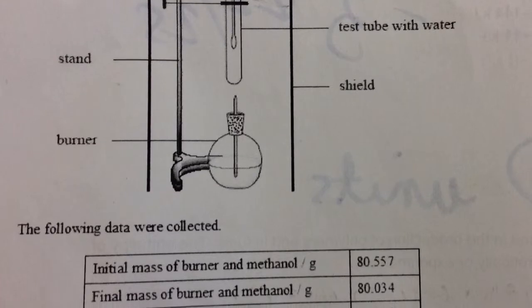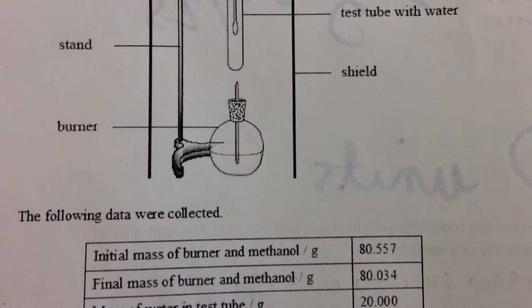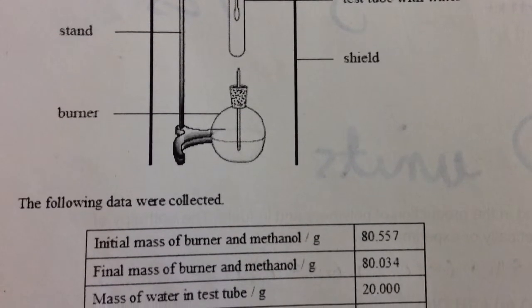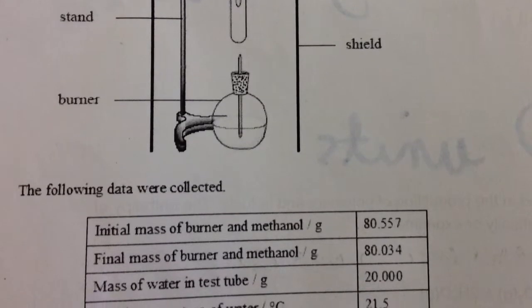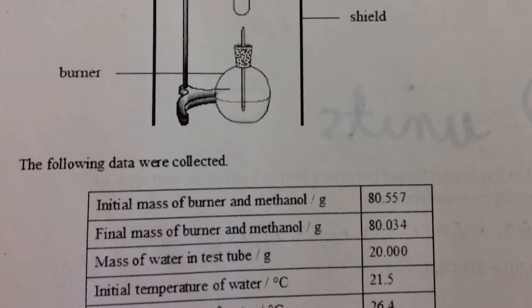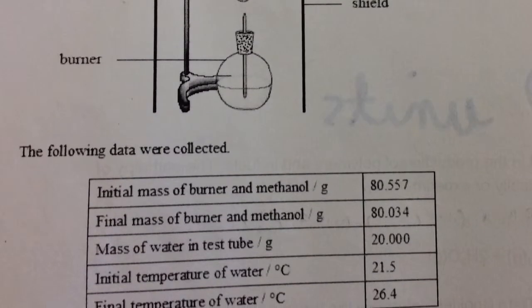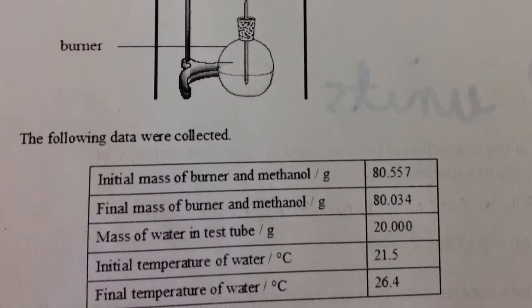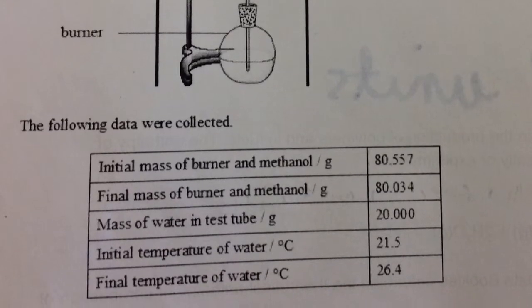Below is the data collected from this lab, which is the initial mass of burner, final mass of burner, mass of water, initial temperature of water, and the final temperature of water. We will be using this to answer the questions.